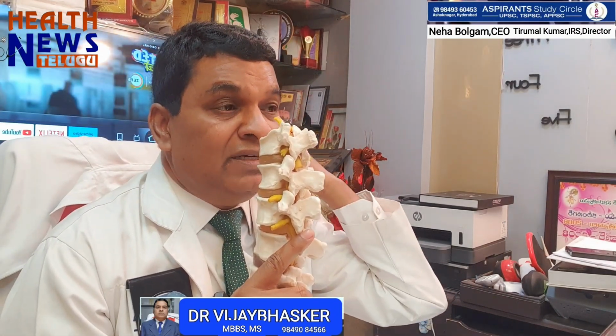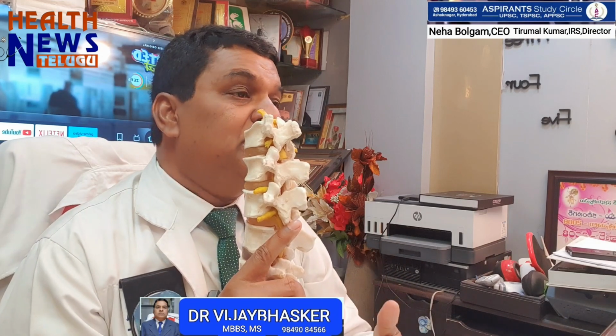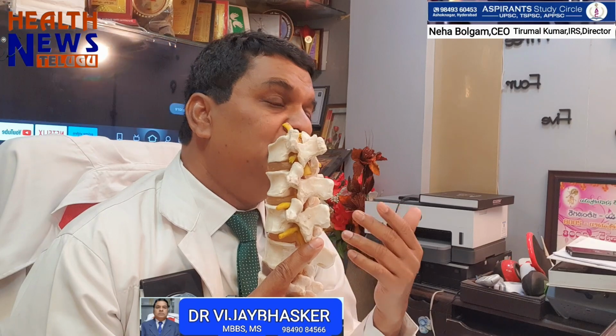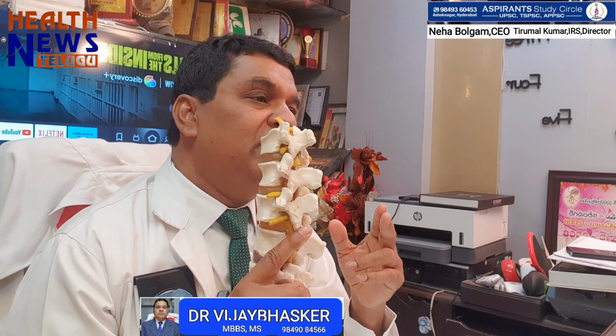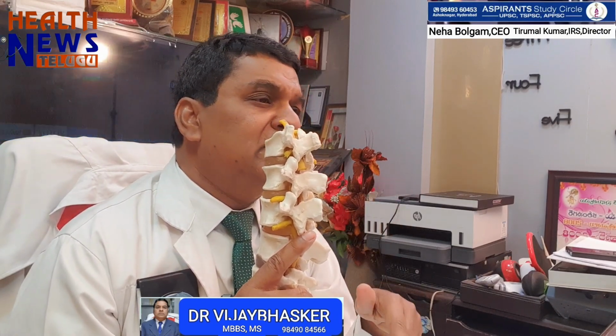So spondylitis is a general word for the spine, like the neck spine, back spine, low back spine and the pelvic spine. These are the various parts where every bone joins with another vertebral bone with two facets. From the top to the bottom, you have two joints in each vertebra, and diseases associated with these joints lead to degenerative arthritis or pain, which is called spondylitis.